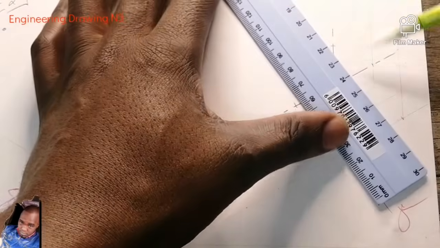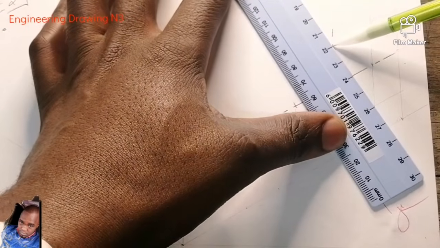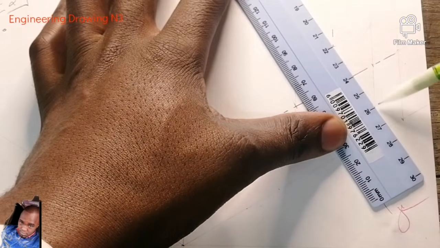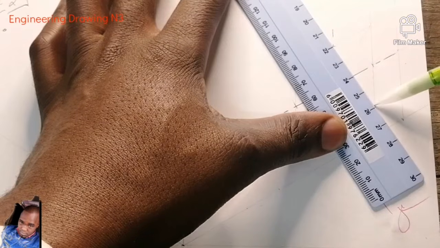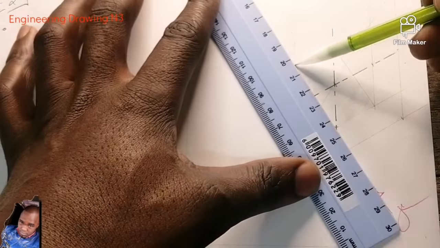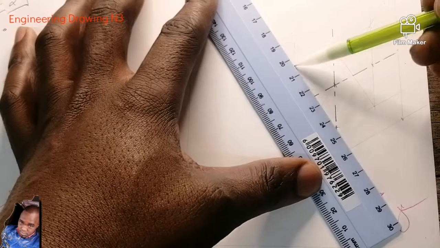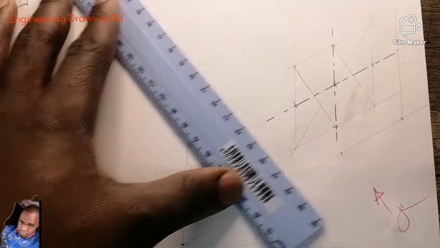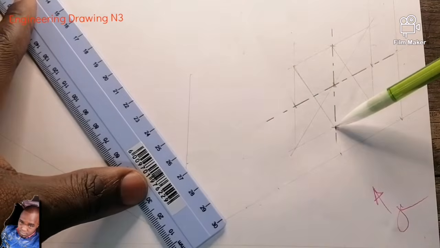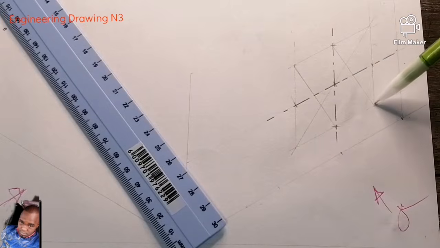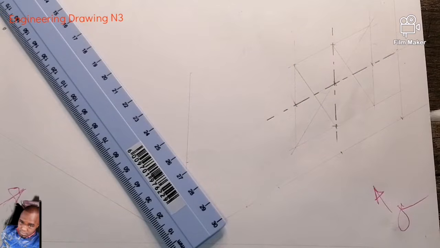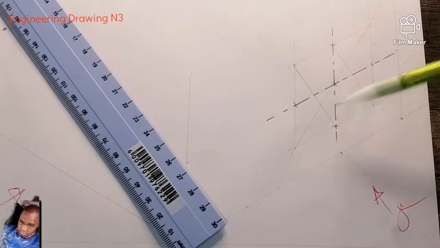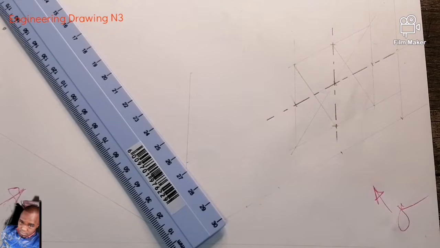Now join center to corner. We've joined corner to center, right? Corner to center point to a corner point. Are we together? We firstly created these points. How did you go to them? Let me just go back a little bit.